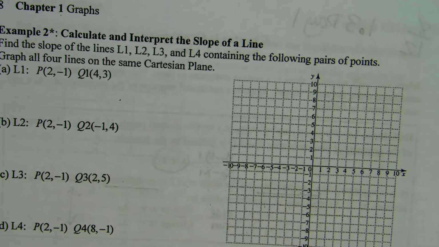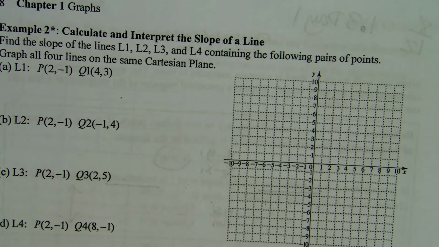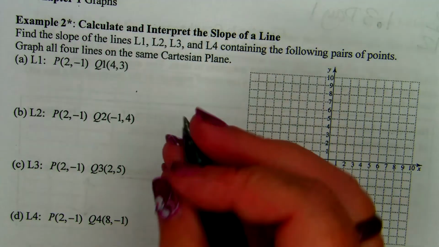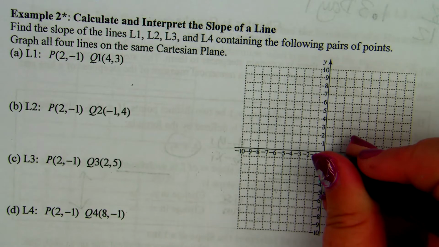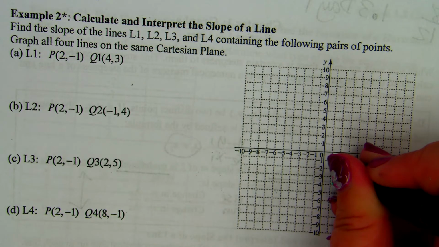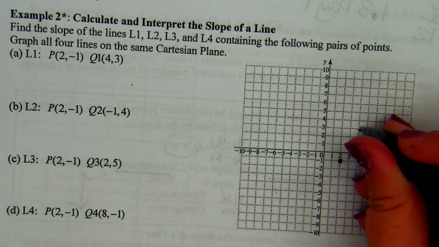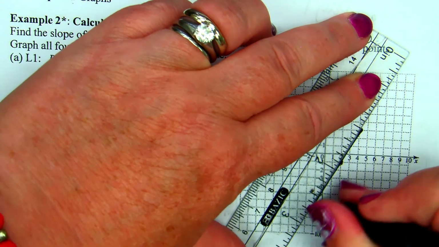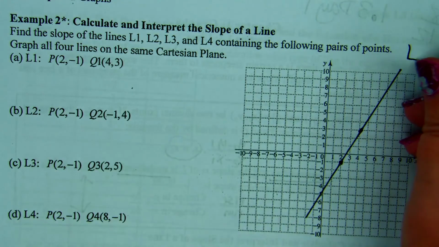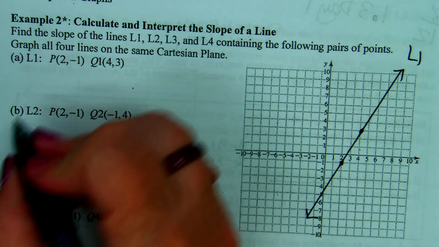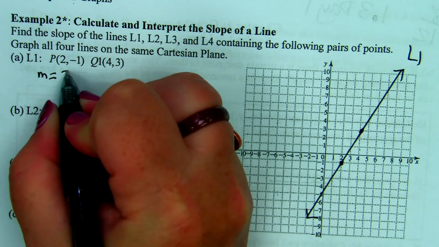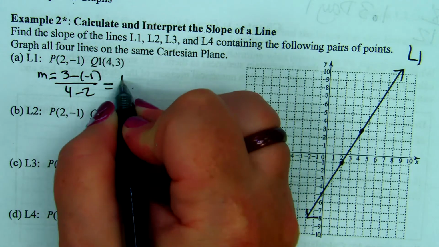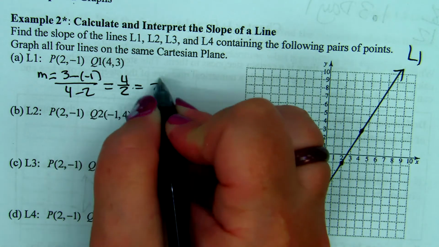So we're going to find the slopes of these lines. P1, line 1, is (2, -1) to (4, 3). I have a ruler, and that's L1. And the slope is 3 minus -1 over 4 minus 2, equals 4 over 2, which is 2.